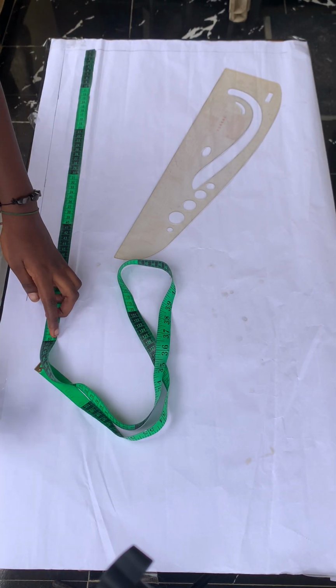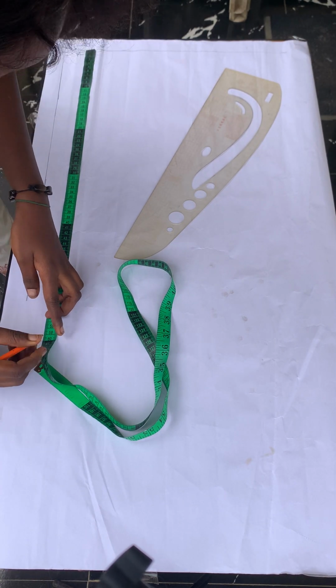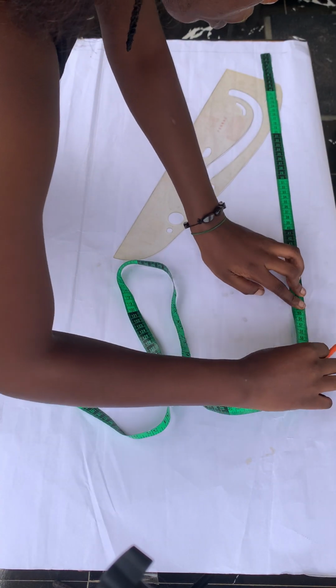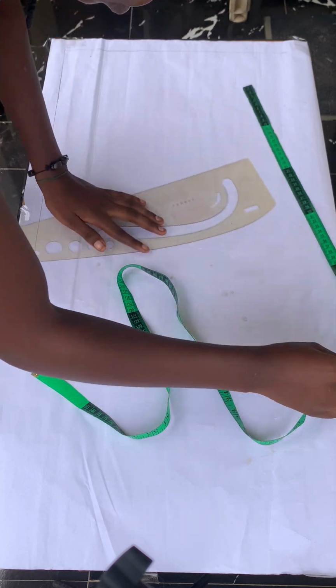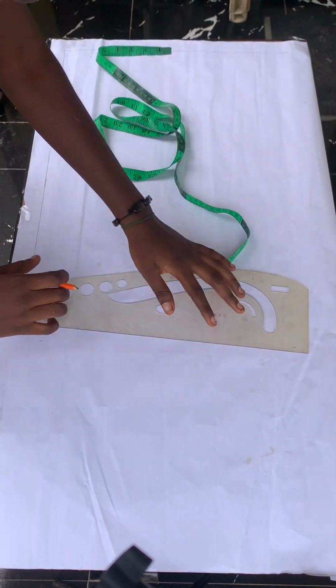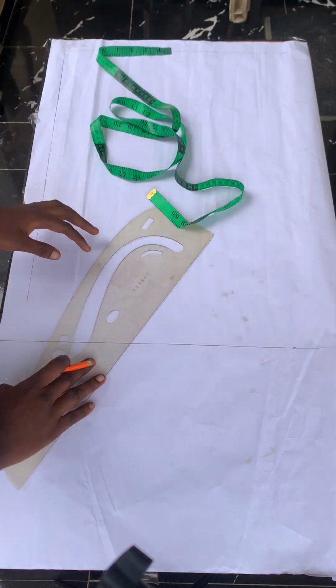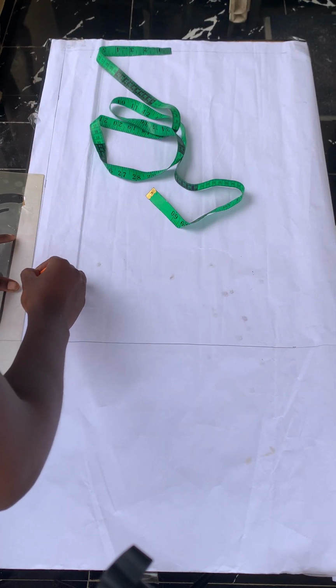For this class, I'll be using 60 centimeter for my skirt length. 60 centimeter. And here, I also measure 60 centimeter. So I'll be connecting these lines together and just extending this.